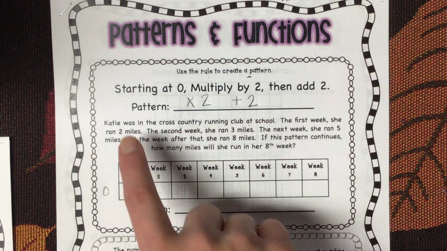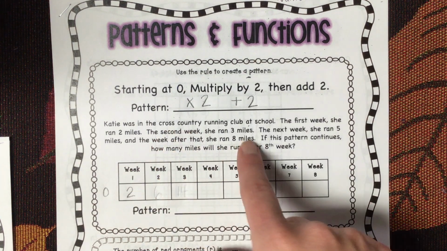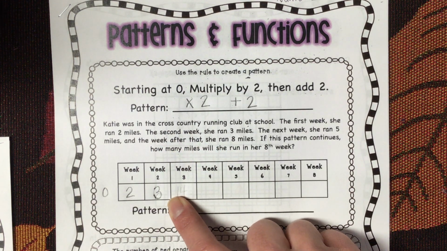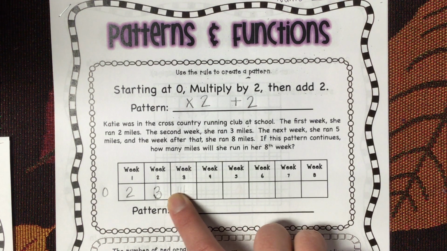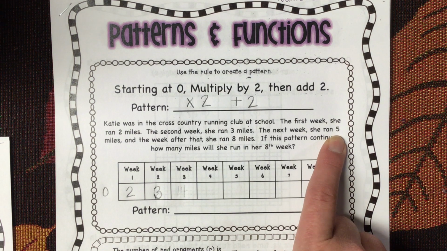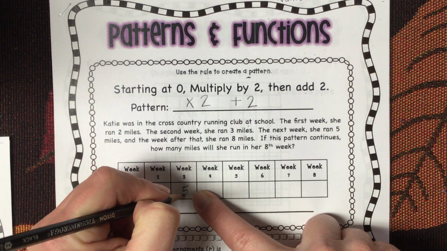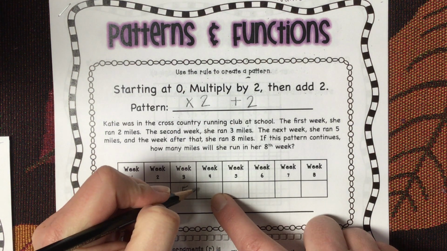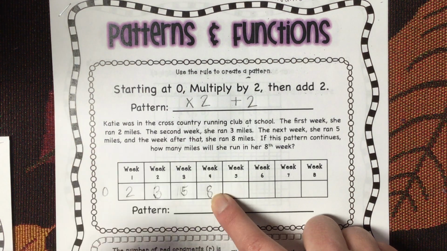All right. The first week she ran 2 miles. The second week she ran 3. The next week she ran 5. The week after that she ran 8. Okay. I need to tell you something.